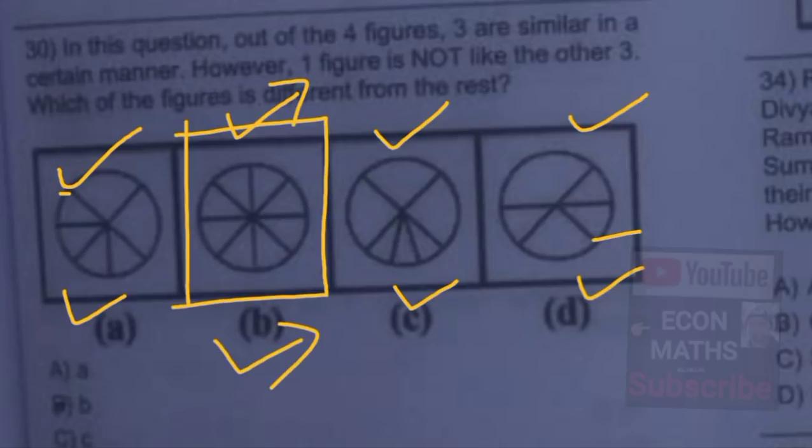So here, if we visualize, in these three the circle has been divided into unequal parts, that is, there are no equal parts in these three, but in this one the circle has been divided into equal parts. So the correct option should be B, which is not similar to the rest of the three.